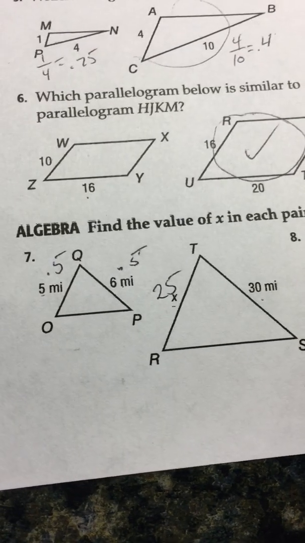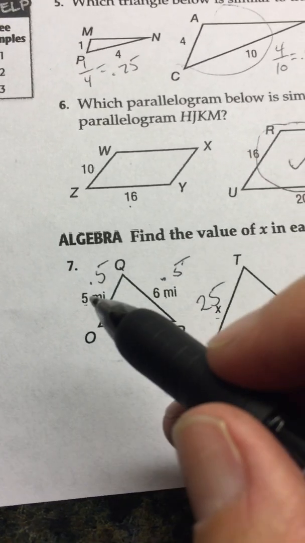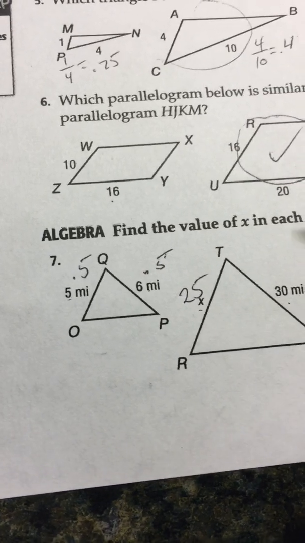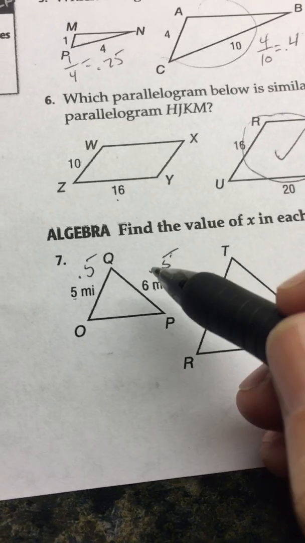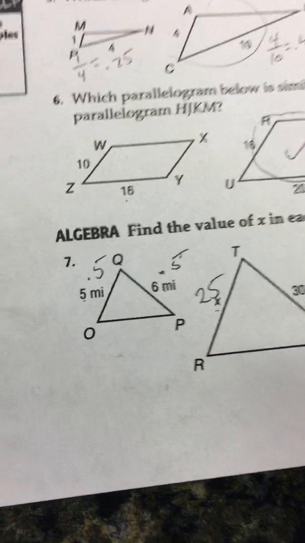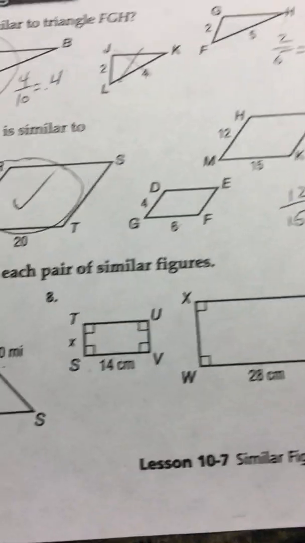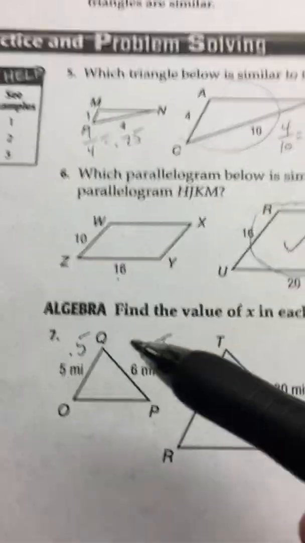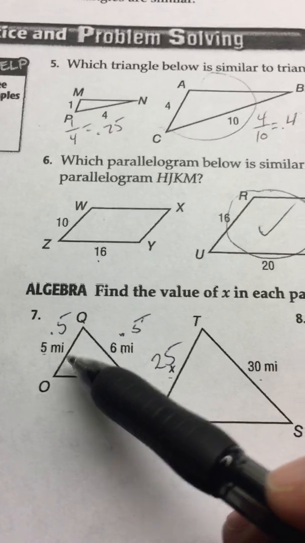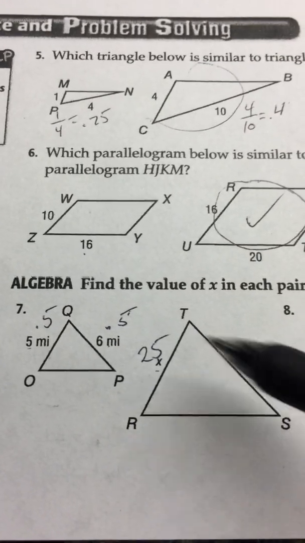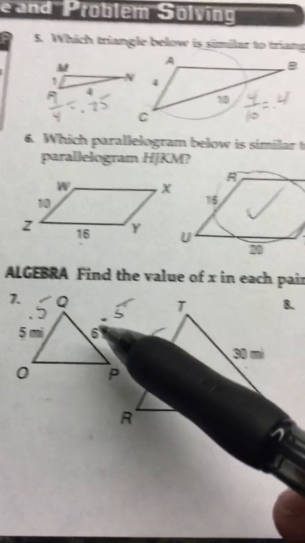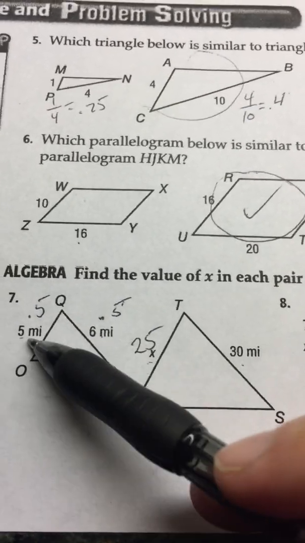Could you have set it up with a proportion or a butterfly problem? Sure, you could have said 5 over 6 is equal to x over 30 and then done the butterfly. You could have also done 5 over x is equal to 6 over 30. As long as you're consistent with how you set it up, it will work. So there's several ways to set them up as long as you're consistent with putting the same pair each time. Meaning I can't put this over that and this paired up over that. So this is to this as that is to that. Or this is to this as that is to that. So a couple of ways to do it.